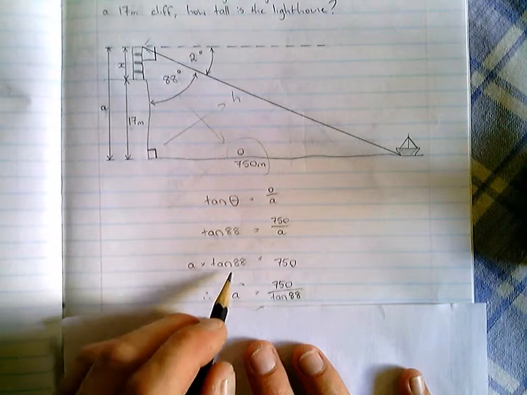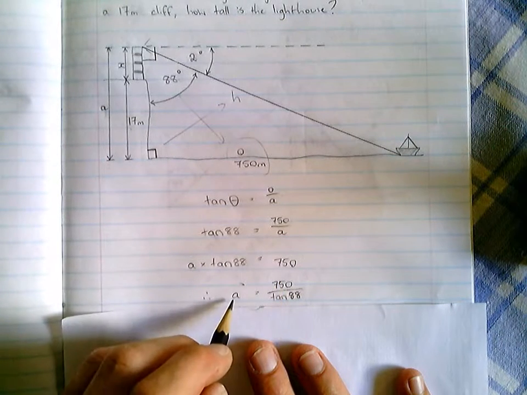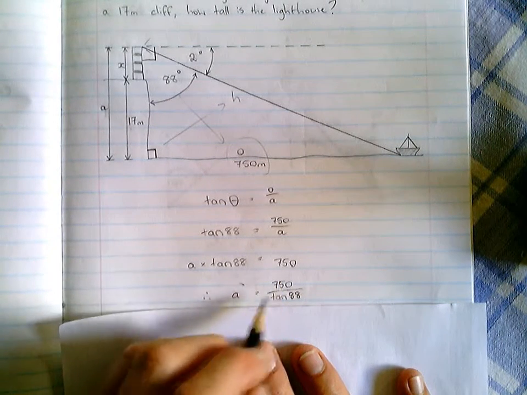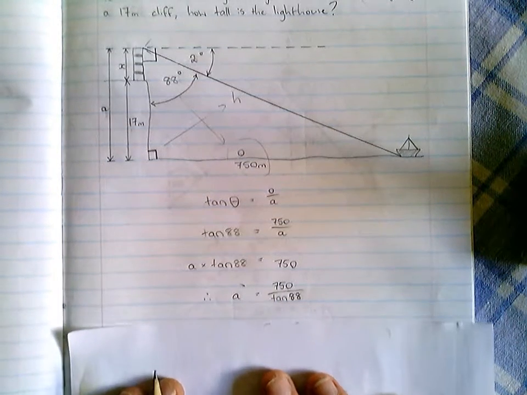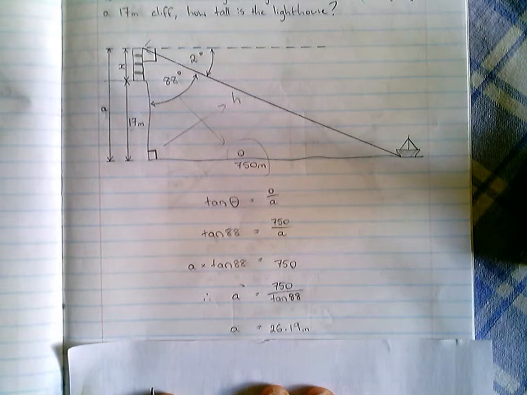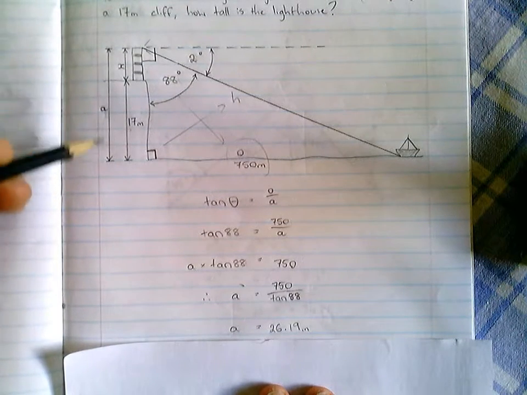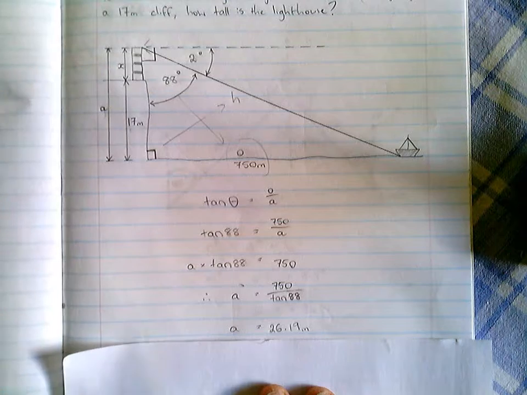So we've now moved the tan 88 to the other side, leaving our A by itself, and on the right hand side we've got 750 divided by tan 88, and in a calculator we get the value for A, being the adjacent side, which is the sum of the cliff and the lighthouse.